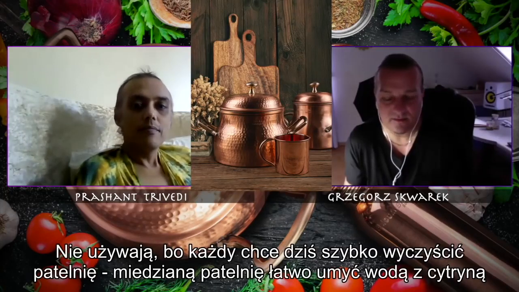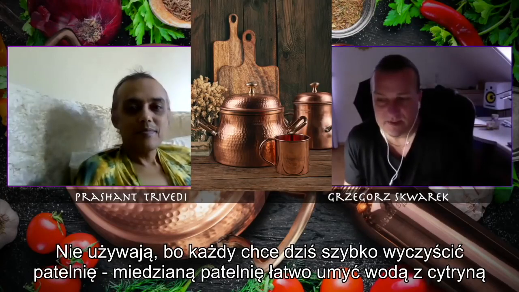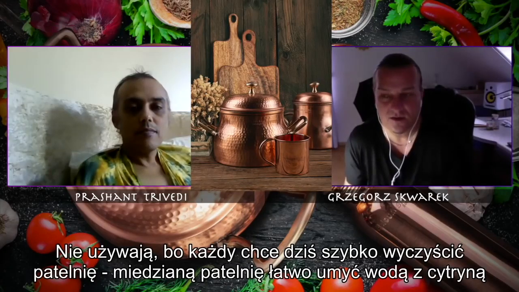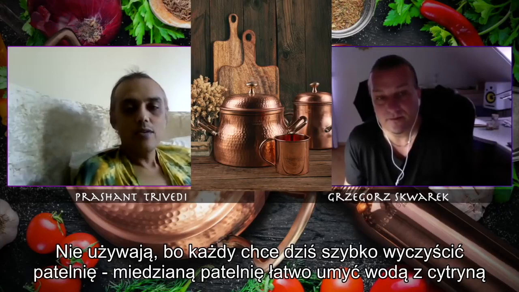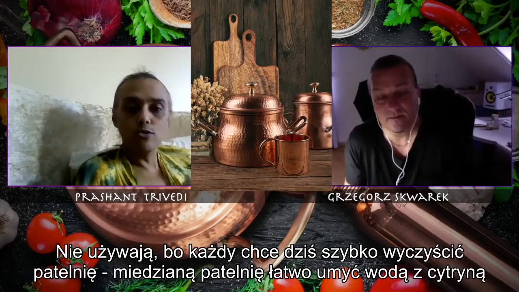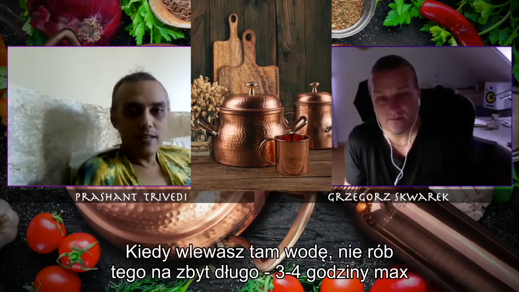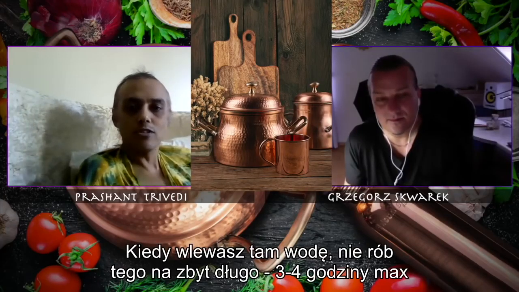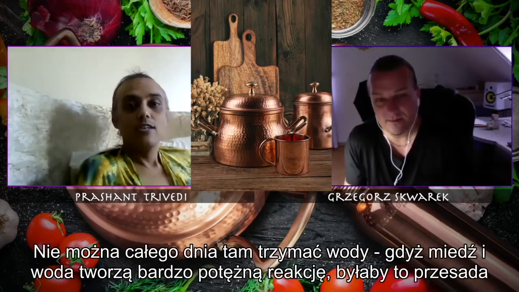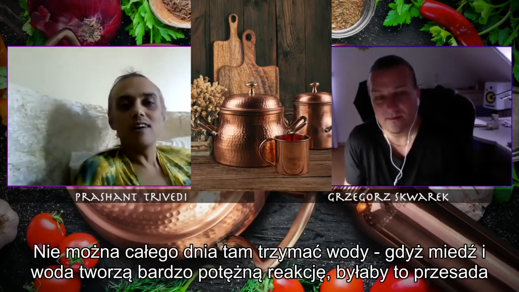You're not using copper because nowadays everybody wants to clean fast, and copper changes colors, but that's normal for copper. But it's very easy to use warm water with lemon to clean. And whenever you put water in it, do not keep it for too long. With copper, you have to remember not to keep things for too long. If you put it for 3-4 hours, then you have to finish it; you cannot keep it for 24 hours.